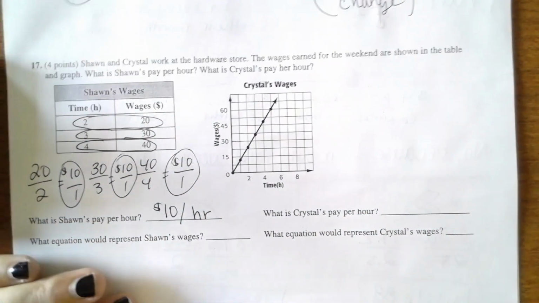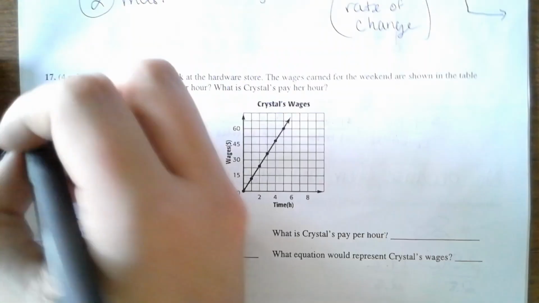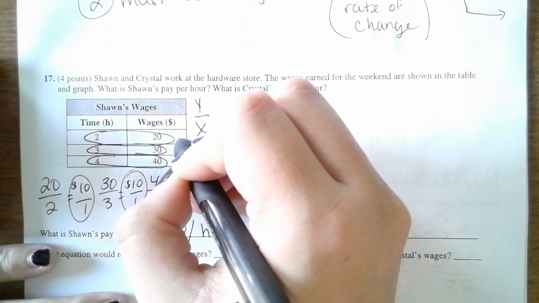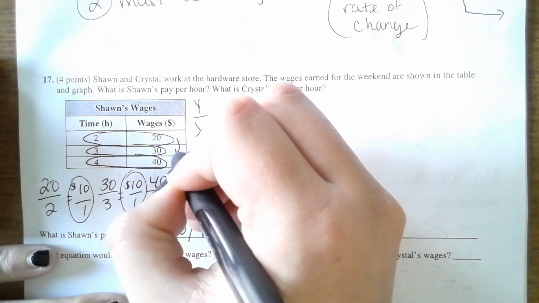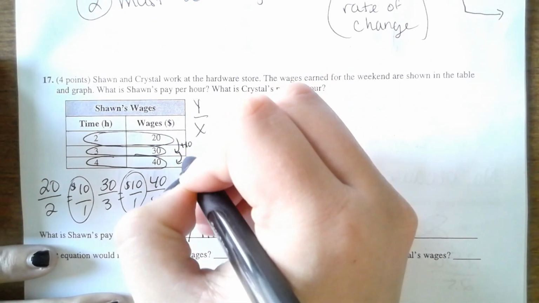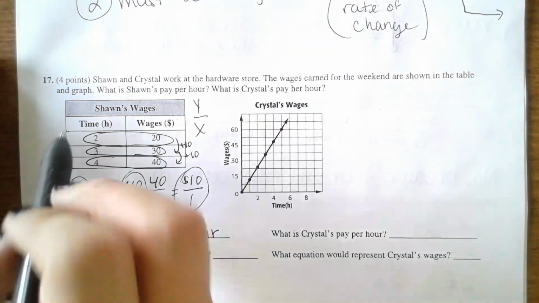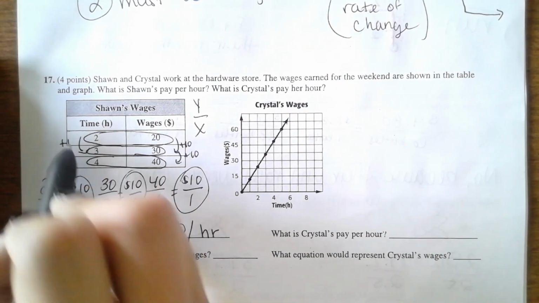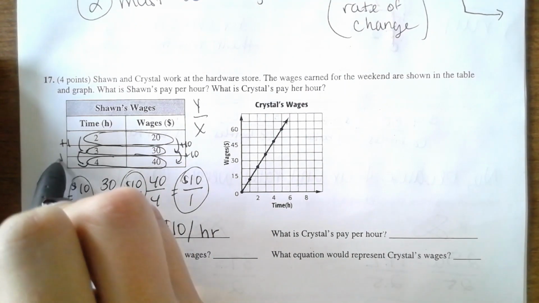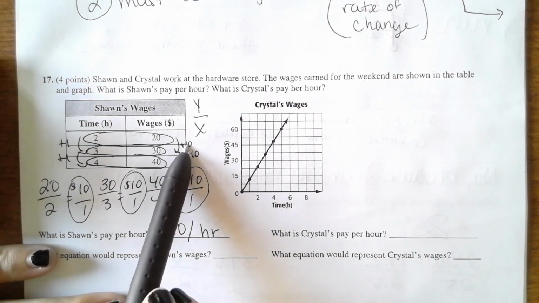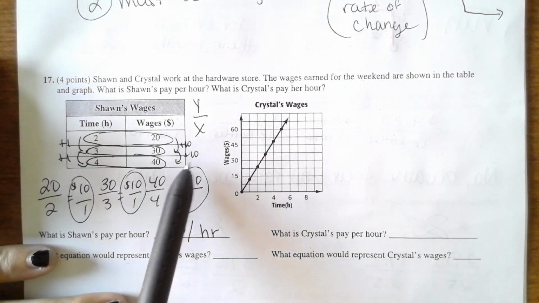Or the other way that you could do it is find your change in Y's over your change in X's. So notice that when you go from 20 to 30, you're adding 10. And 30 to 40, you're adding 10. And then looking at your X values, if you go from 2 to 3, you're adding 1. And when you go from 3 to 4, you're adding 1. So again, your slope would be your change in Y's over your change in X's. So our slope would be that 10 over 1 again.